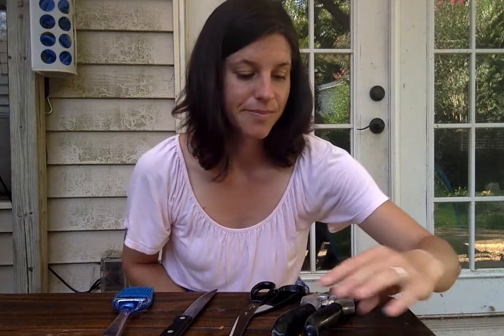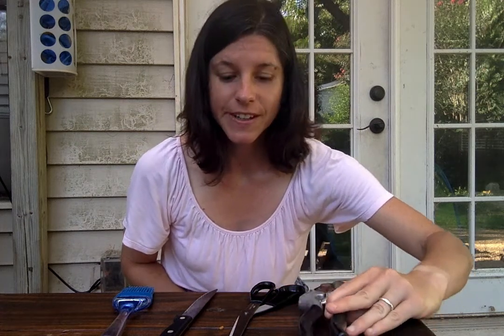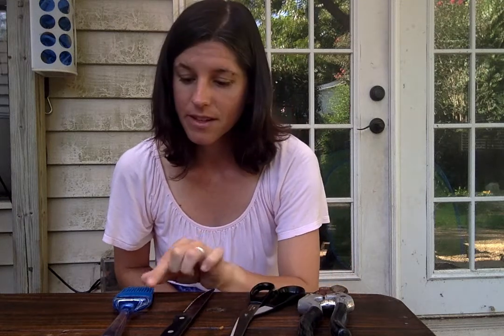Which one is different? Shears, scissors, knife, pastry brush. Which one is different?